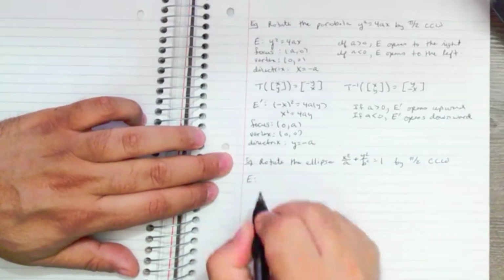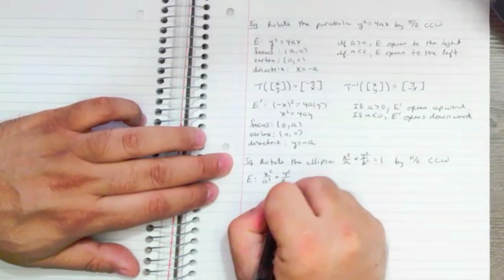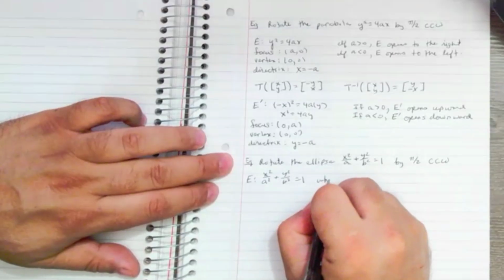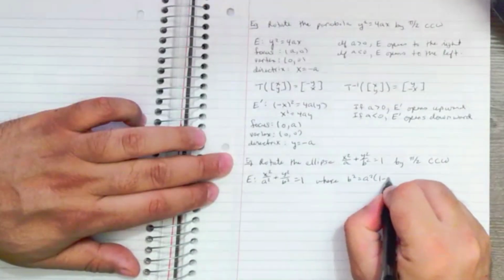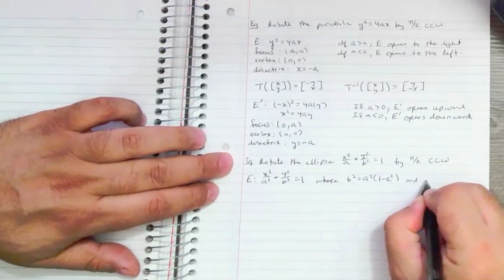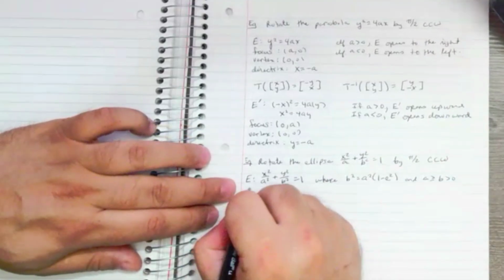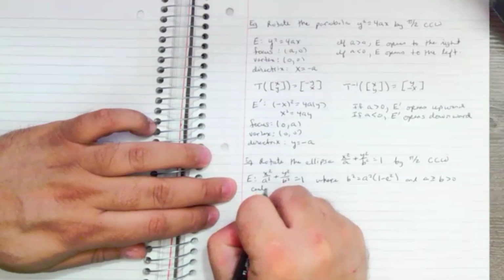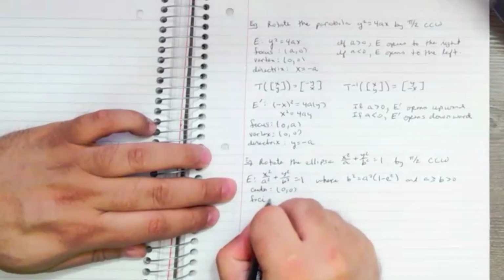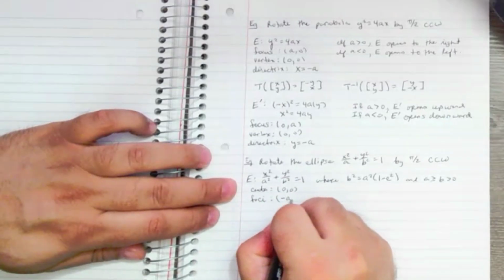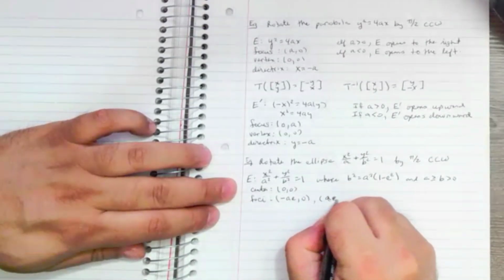So again, first let's consider what we know about the ellipse. x squared over a squared plus y squared over b squared is equal to 1, where b squared is equal to a squared times the quantity 1 minus the eccentricity squared, and a is greater than or equal to b, which is positive. This ellipse has a center at the origin. The ellipse has two foci. One occurs at the point (negative a times the eccentricity, 0), and the other occurs at (a times the eccentricity, 0).